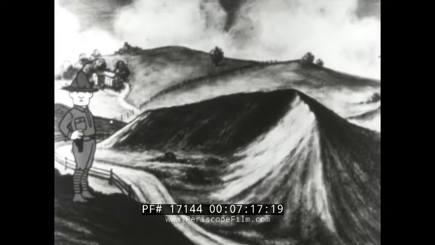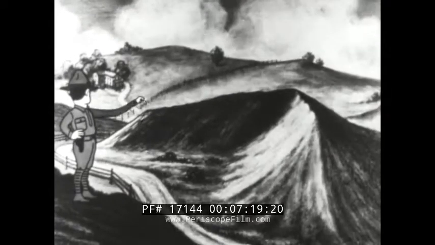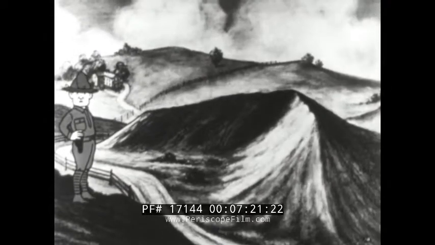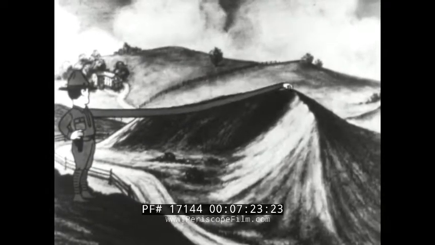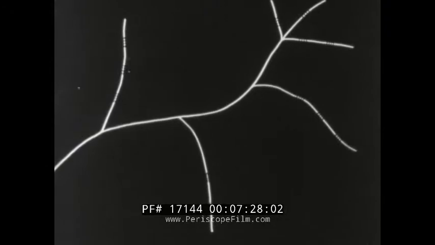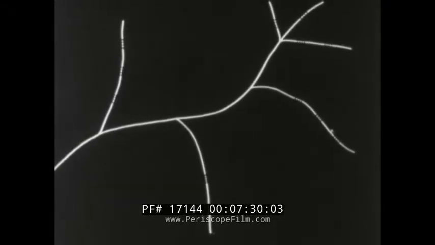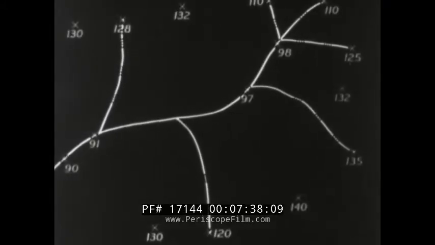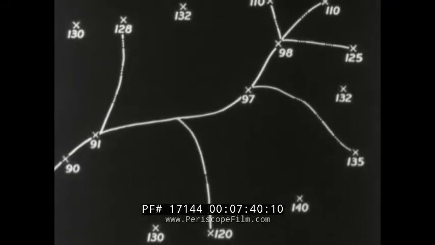Along ridge lines, critical points are located where an abrupt change of slope occurs, or where there is a decided change in the direction of the ridge. The theory of logical contouring is based upon the assumption that between two adjacent critical points, the slope is constant. This represents the drainage skeleton of an area upon which the elevations of certain critical points are indicated.